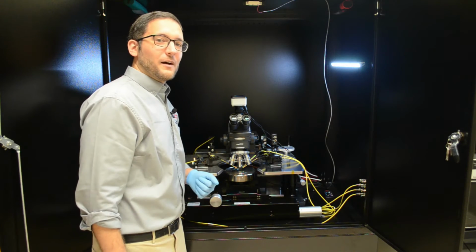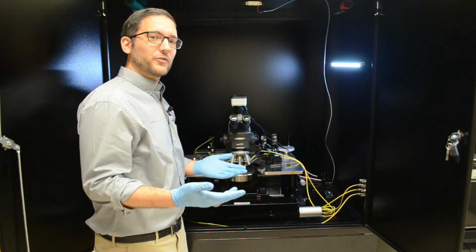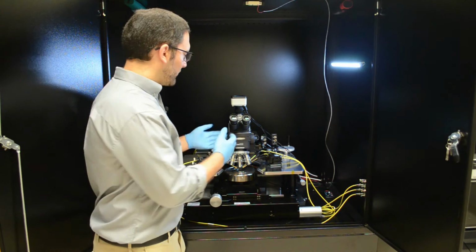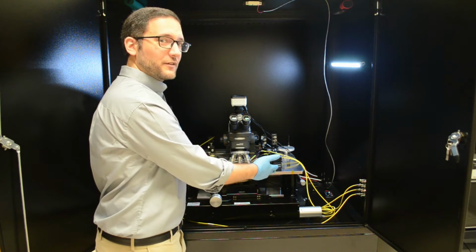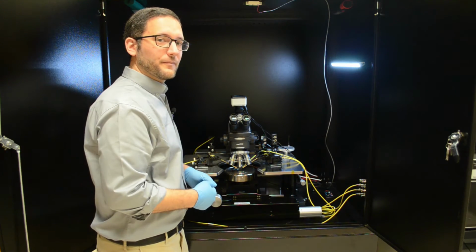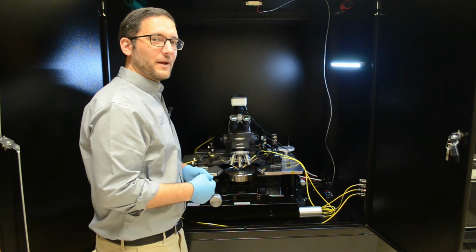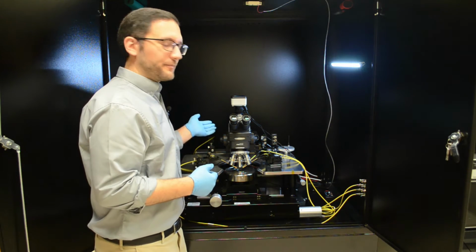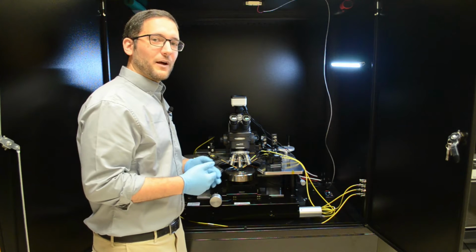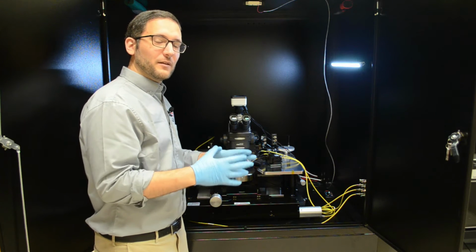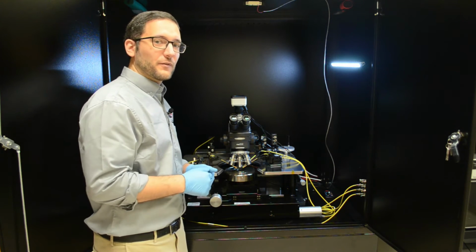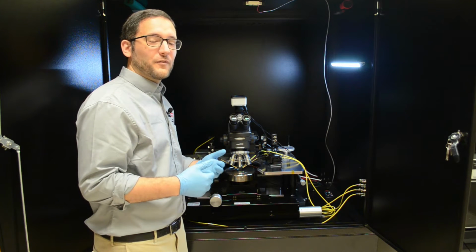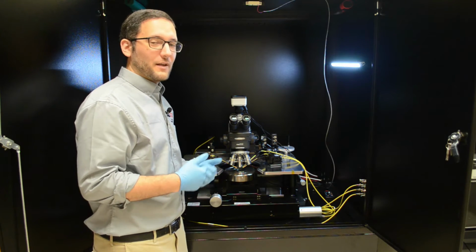All right, I've gone ahead and opened up the enclosure in which the probe station can be found. The probe station is this entire system that's located in the middle here. There's a couple important things to pay attention to. First of all, there's a microscope. The microscope allows us to carefully zoom in and look at the small features that are on the surface of our wafer. This is especially important because oftentimes the features are on the micron or even nanometer scale.